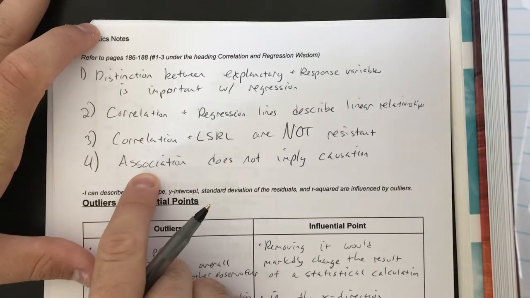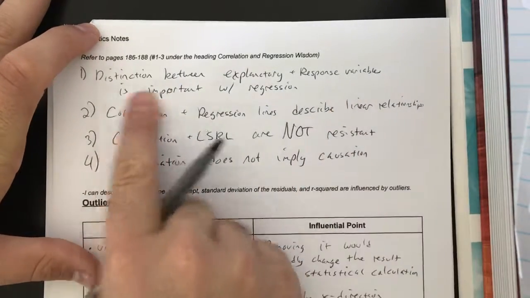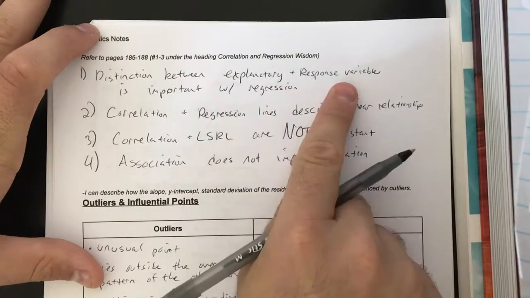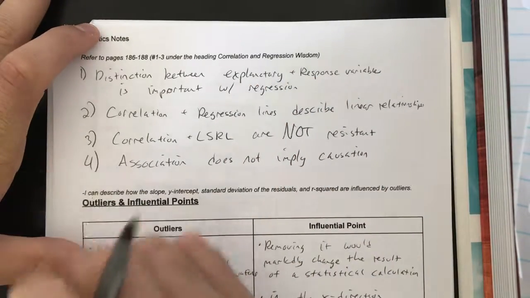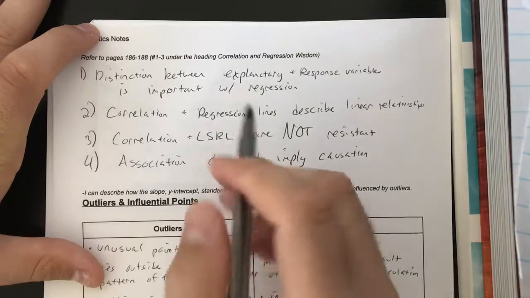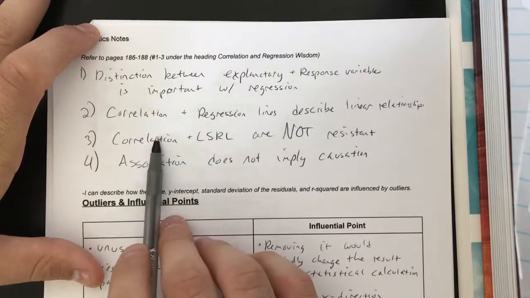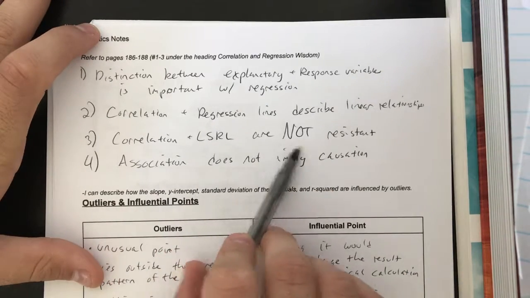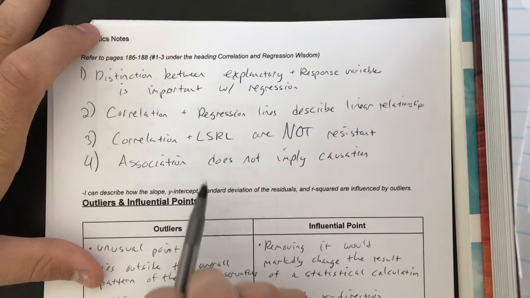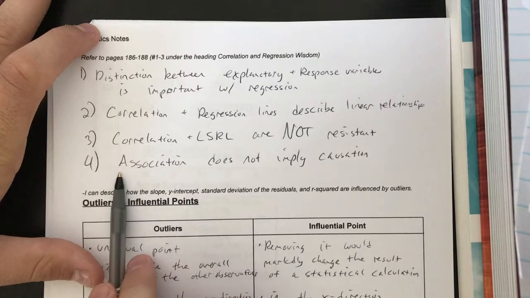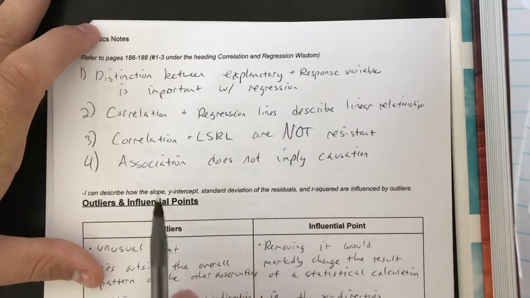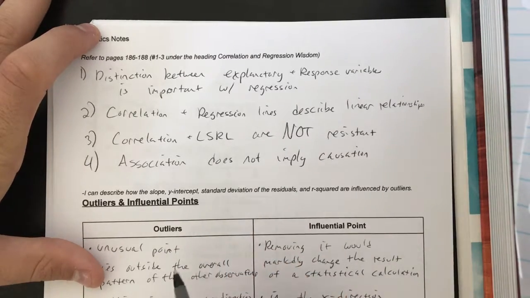Some basic knowledge about correlation and regression. We talked about there's a distinction made with regression between the two variables. Correlation, there is not. The correlation does not care about the variables, just the numbers themselves. These two tools are used for linear relationships only. Do not try and use these for polynomial or logarithmic or exponential. Correlation and least squares regression lines are not resistant. They are affected by outliers, so keep that in mind. We're looking at a scatter plot. Association does not imply causation. This is not the only thing you would need to actually use in order to prove causation. It takes a little bit more than that. It is a good place to start, though.